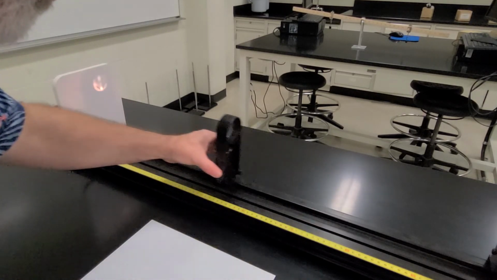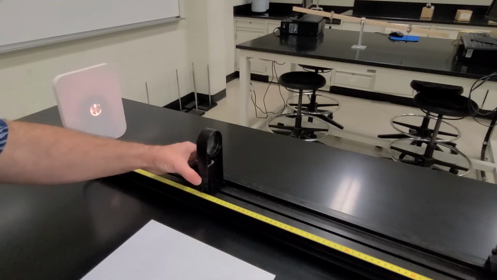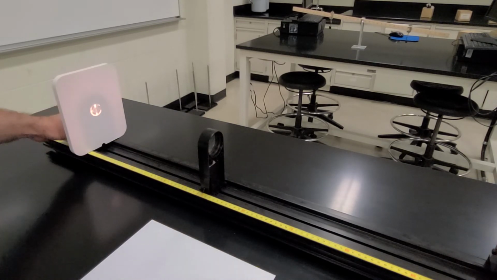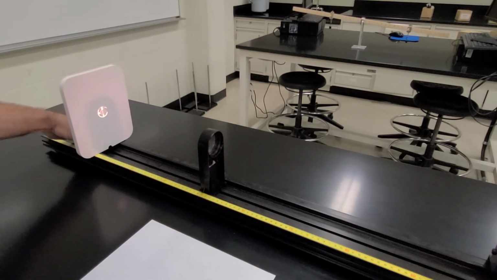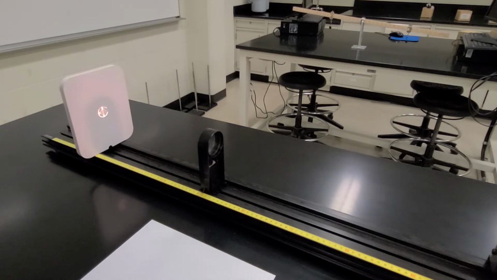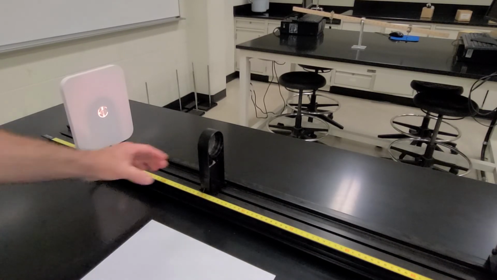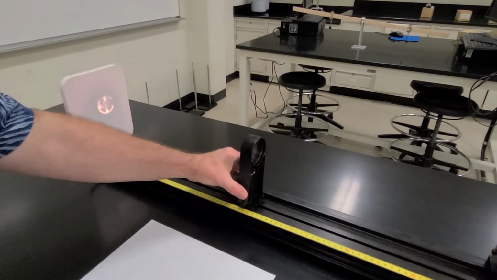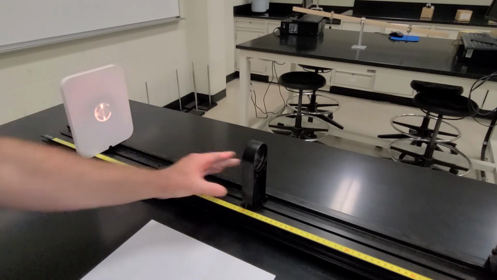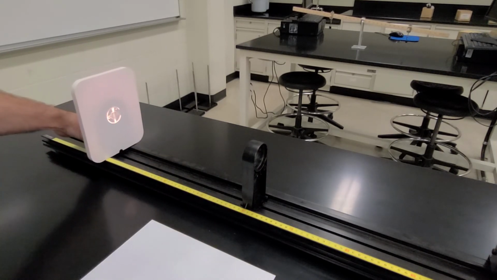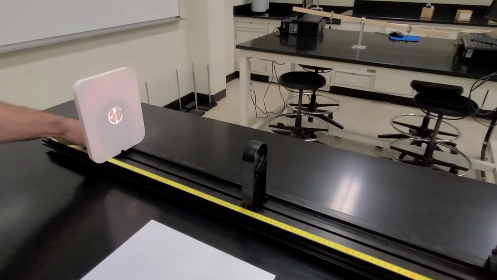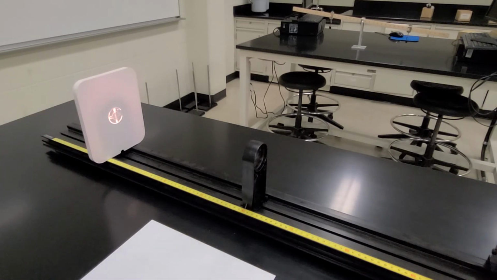I'm going to move the lens to 50. The image forms at 17.6. Lens at 50, image at 17.6. Lens at 60. Image at 22.